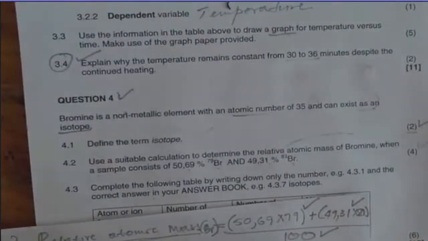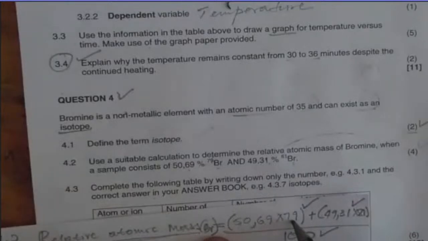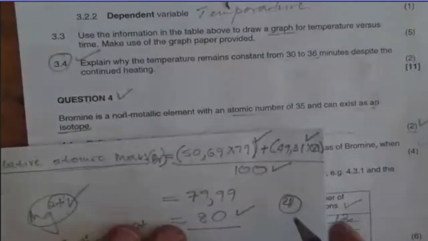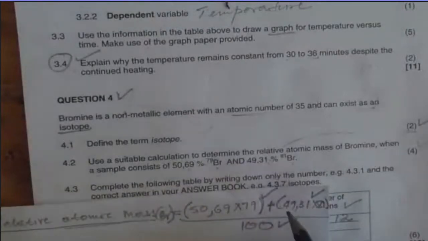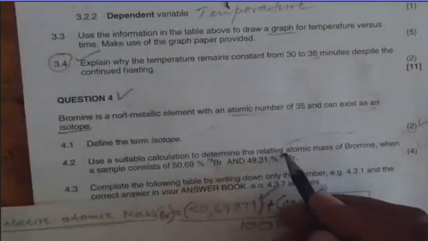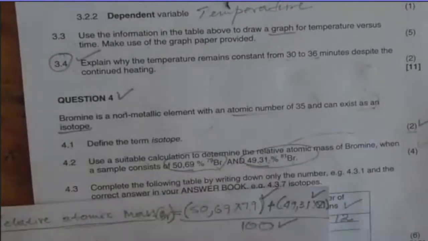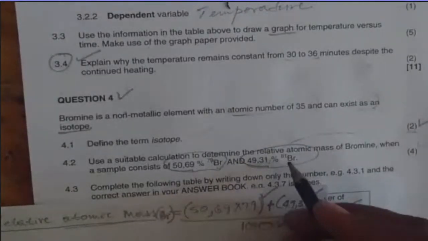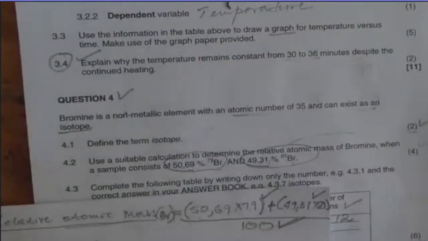That is why here I'm saying it will be 50.69 multiplied by 79. That will be the first part. Plus, now the other bromine is 49.31%, so you write 49.31 multiplied by 81, not 79, because you are done with 50.69 with the 79. The second part is 49.31 with 81. If you add the total of the percentages, it is out of 100. So always it will be out of 100.